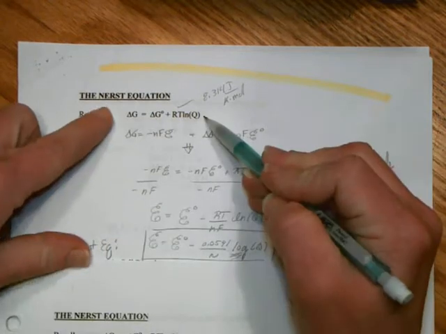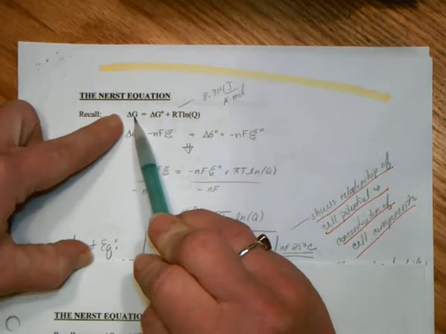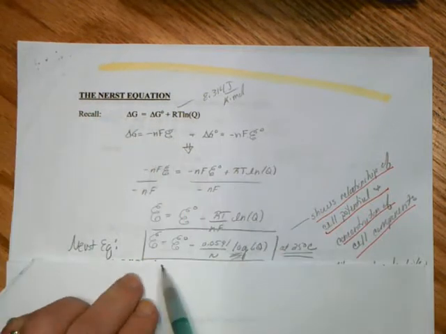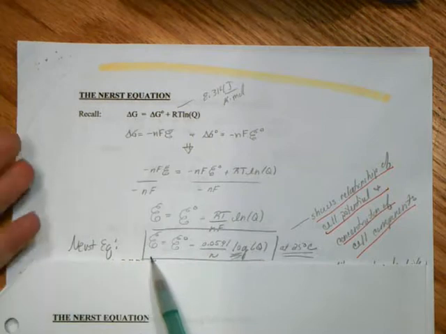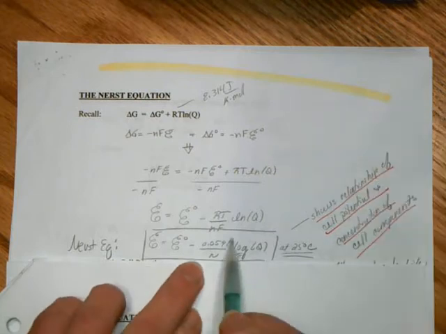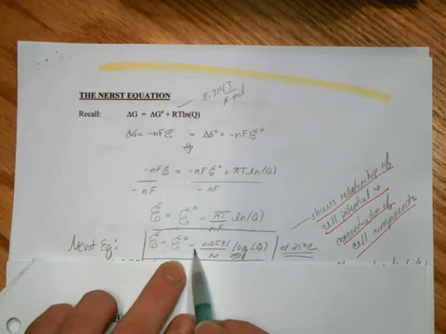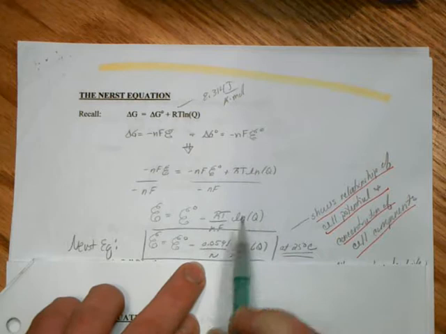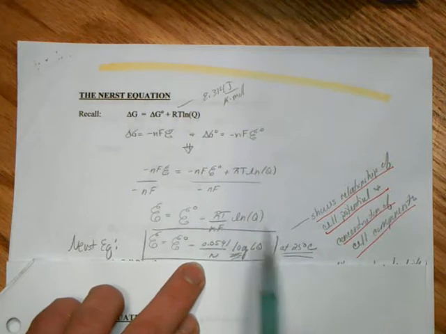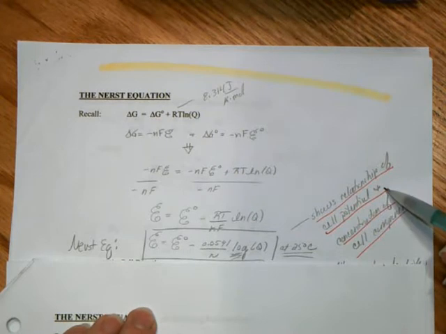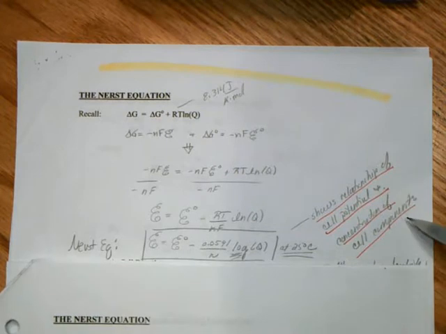Remember again, this was the delta G, which was not at standard state conditions, that we calculated to judge spontaneity. Well, how do we judge the cell potential if we're not at standard state conditions? As we went through this derivation of the Nernst equation, we developed this relationship of E naught minus 0.0591 divided by n log of Q, taking into account R and T being at 25 Celsius. This equation shows the relationship of cell potential and the concentration of your cell components.